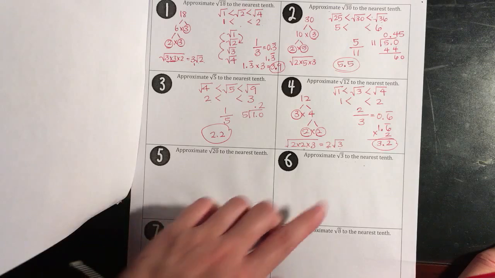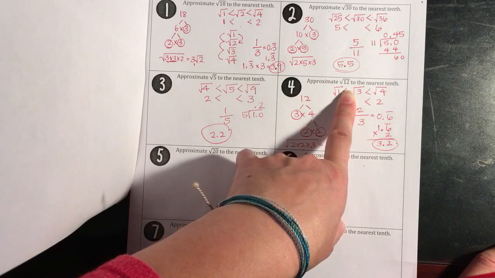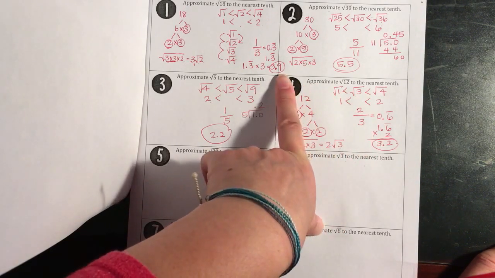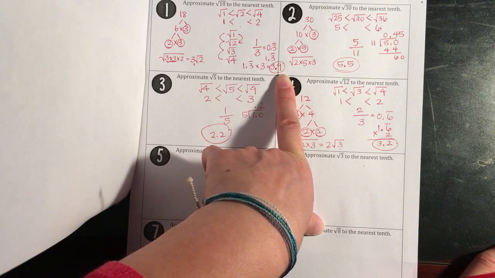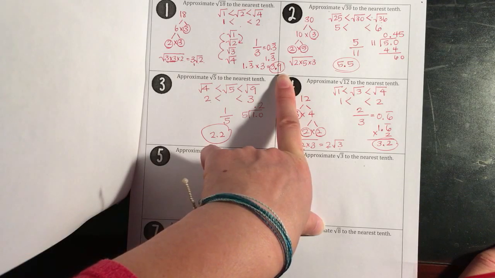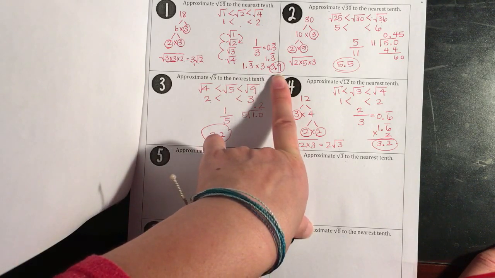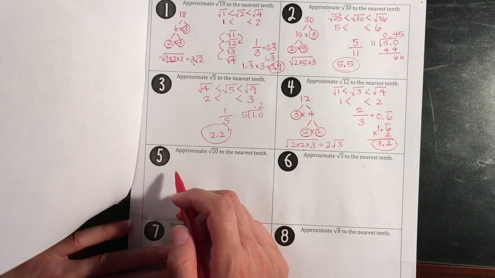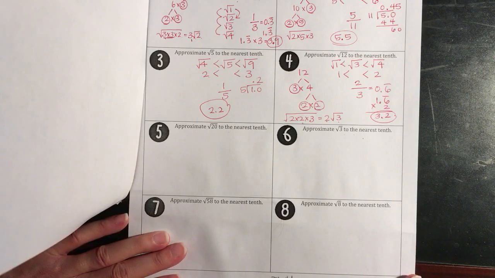Now, you may punch in these radicals in your calculators to check, but since it's an approximation, sometimes it's very off. For example, number 1, if you punch it into a calculator, it's about 4.24 instead of the 3.9. But the SBAC will take the 3.9 because this is one method of actually approximating your radicals. I'm going to go ahead and start number 5 for you by simplifying it, and then you're going to find the approximation to the nearest tenth.